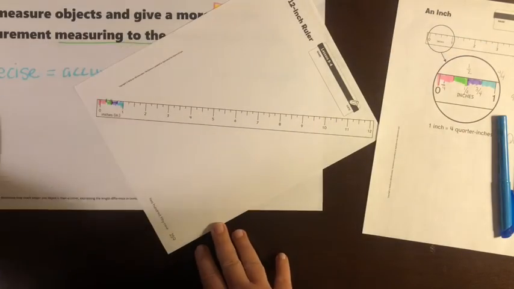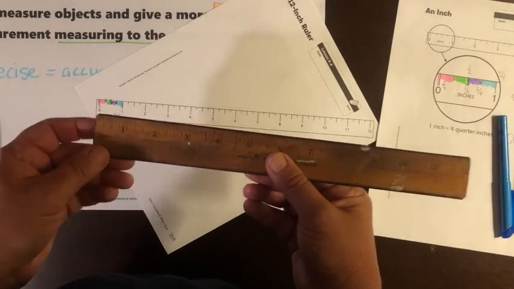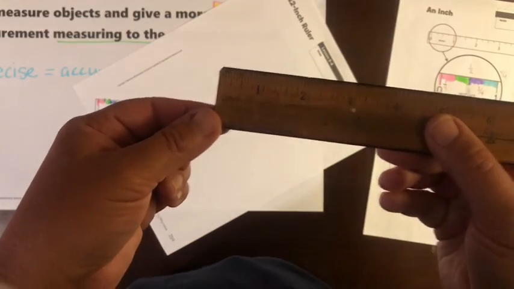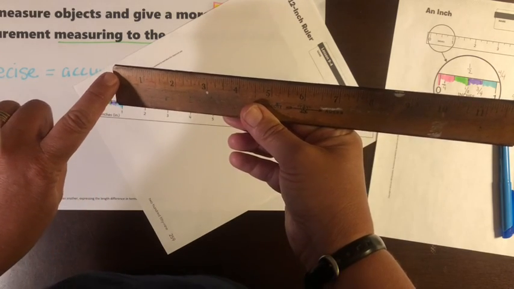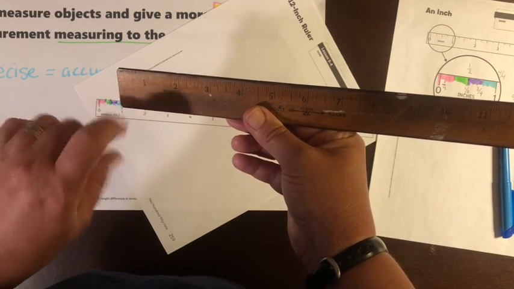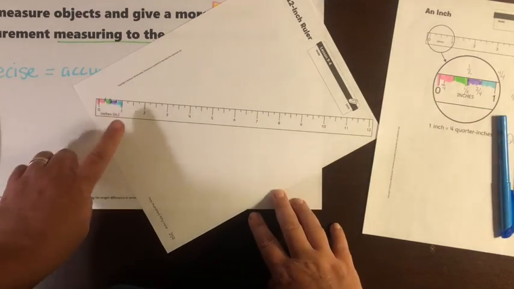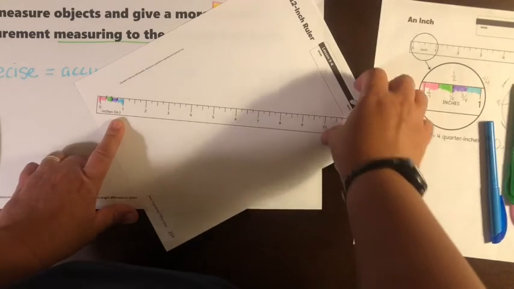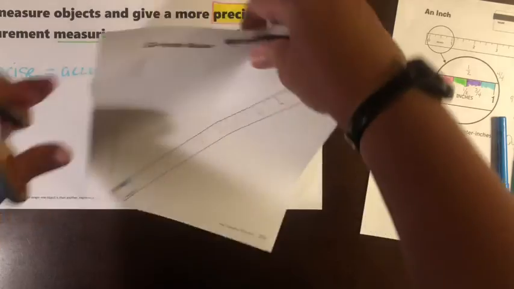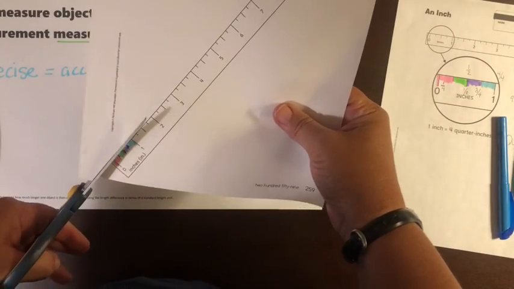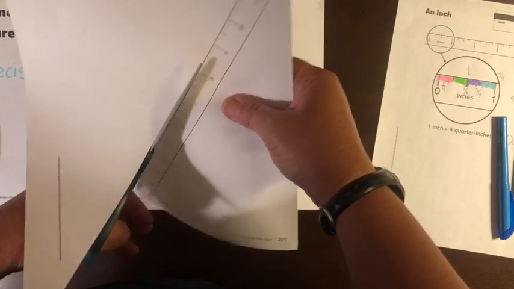If you don't have a ruler at home with good measurements that you can see, this ruler right here has all the little small markings. It divides down to 8ths and 16ths, and we don't need that. So if you want to, take this paper ruler that we have and cut it out, and we're going to go on a scavenger hunt and find some things that we can measure to the nearest half inch.